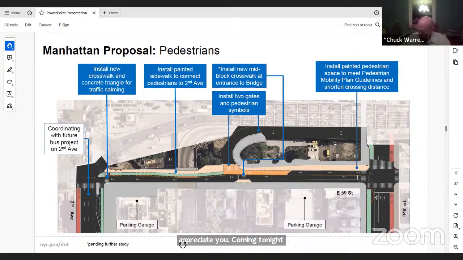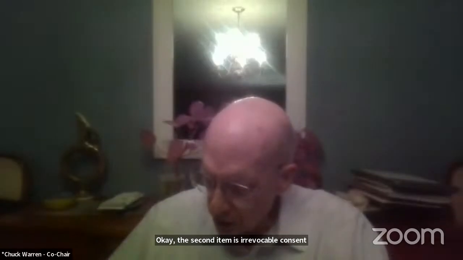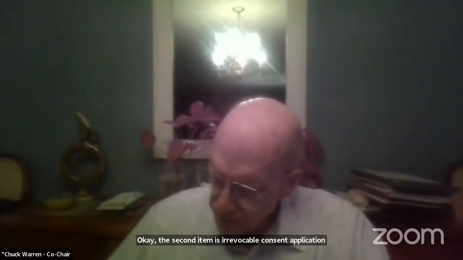Okay. The second item is a revocable consent application to construct, maintain, and use a fenced-in area.